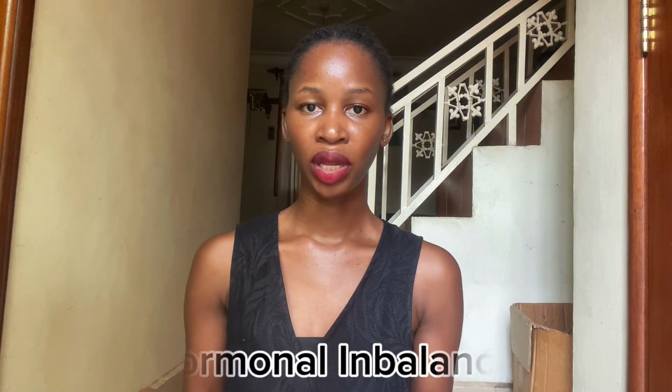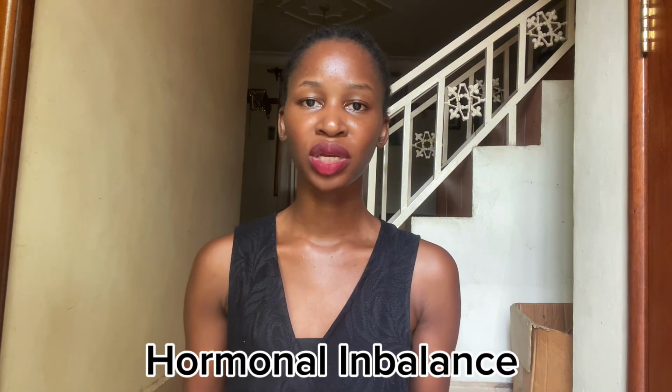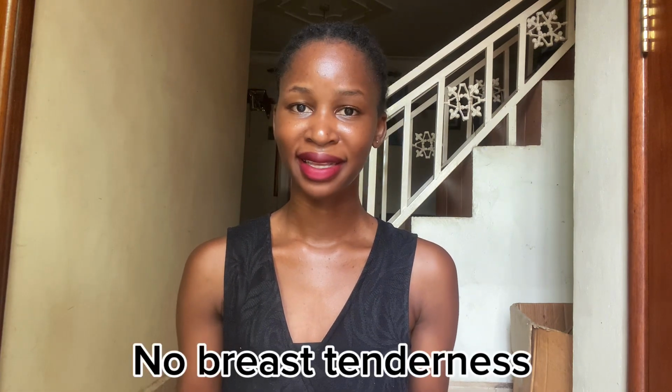Then of course, hormonal imbalance symptoms, for example, mood swings, fatigue, weight gain. So if you have any issues with hormonal imbalance, please treat this as soon as possible. Then the last point I can talk about is no breast tenderness. If a woman month in month out does not experience breast tenderness, this could be a sign that you're not ovulating.